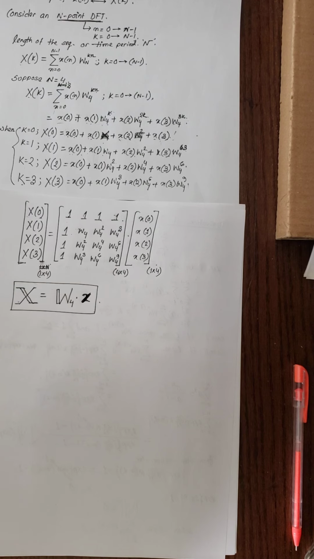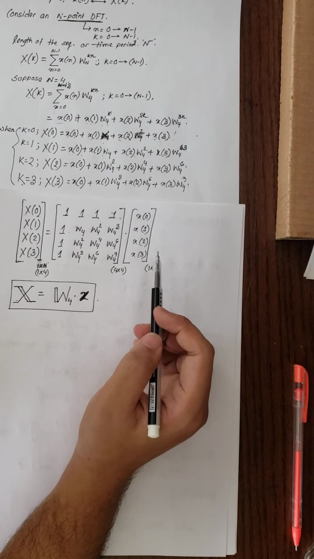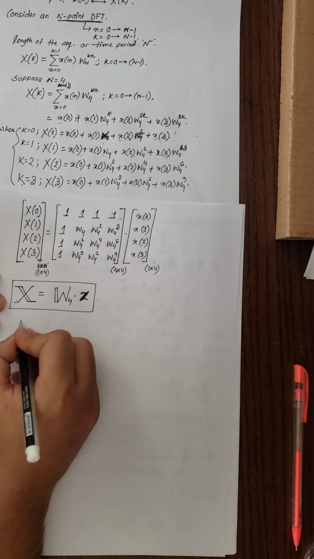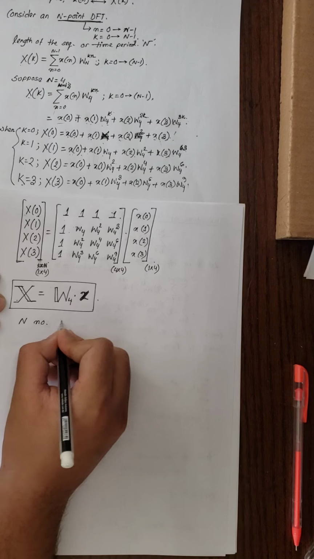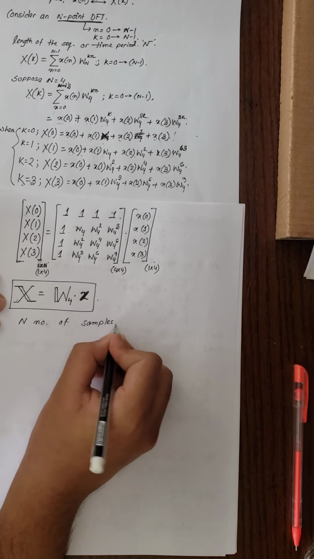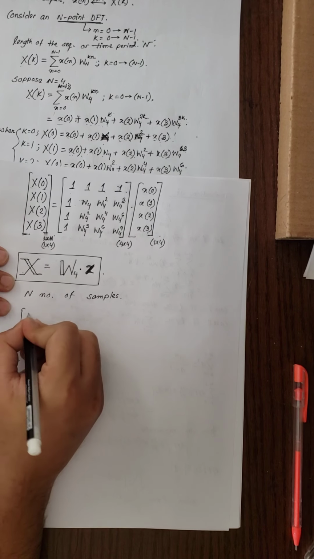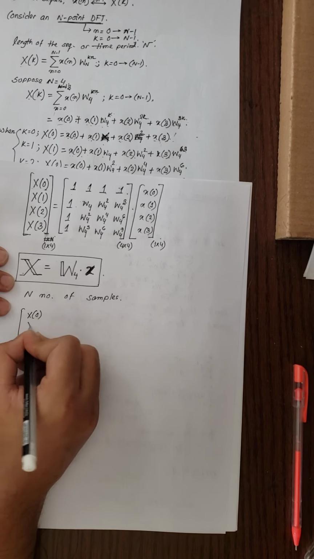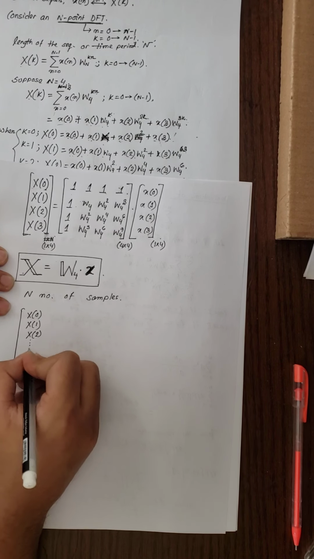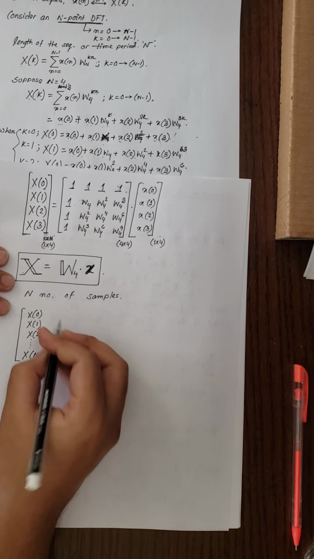Now we have worked with how many samples? 4 samples. Now if we generalize the case for n number of samples, this matrix will look something like this: x of 0, x of 1, x of 2, which goes to x of n minus 1.